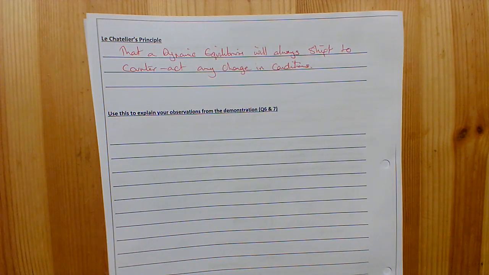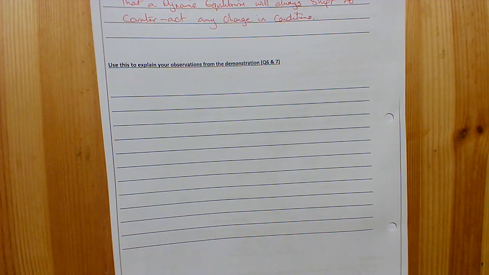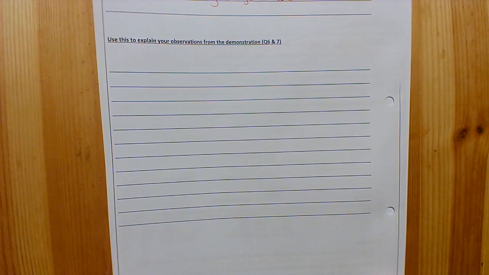So if you increase temperature, it will move to decrease temperature. If you increase pressure, it will move to decrease pressure. If you increase the concentration of something on the left-hand side, it will move to decrease the concentration of whatever you've increased on the left-hand side. And fundamentally, it can do two things. It can either shift to the left or it can shift to the right. So we can use Le Chatelier's principle to explain our observations from the demonstration. And I know we didn't actually get to see it, but we did talk about it.